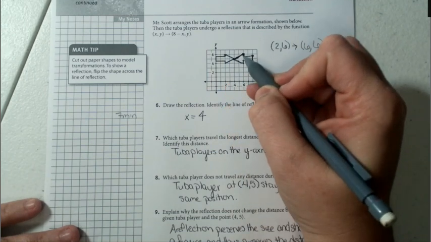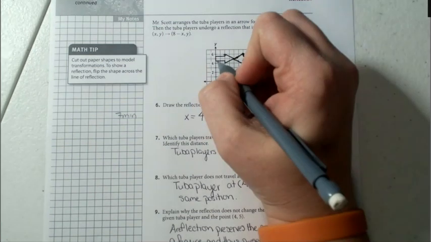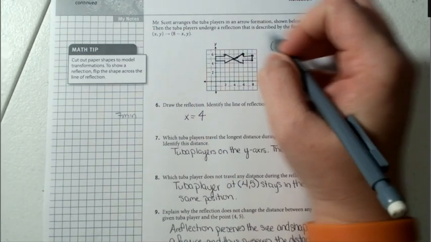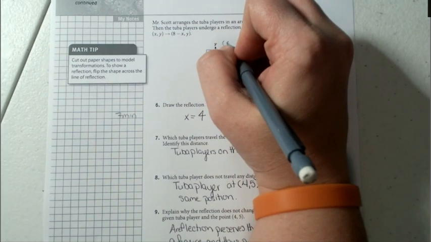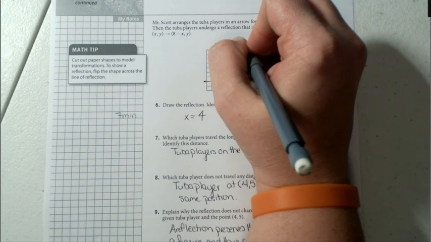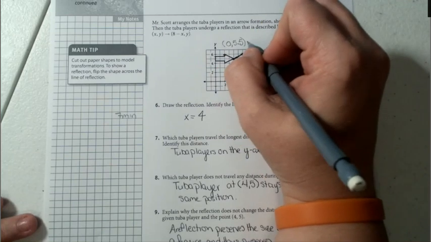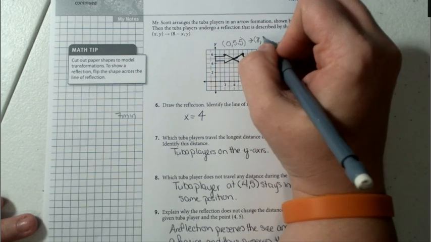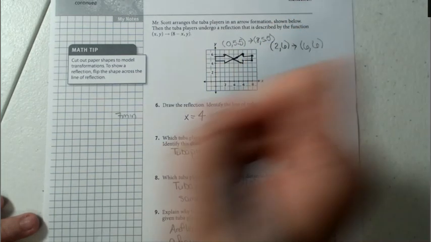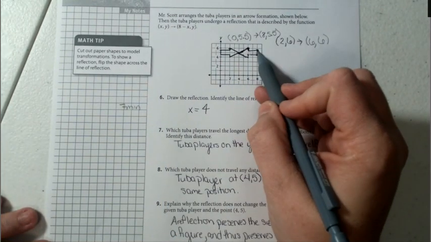Well, that's where it is. And I just keep doing it from there. So again, I would choose another vertex. Here we have this one that looks like it's going to be located at (0, 5.5). Now again, I'm going to do 8 minus 0, which is 8, and 5.5 stays the same. So this one goes to (8, 5.5) right there.